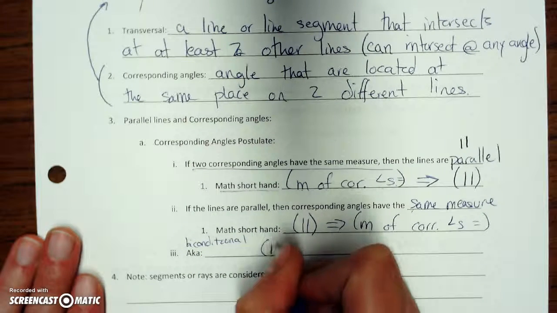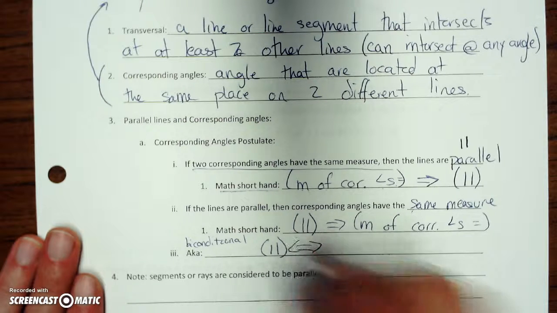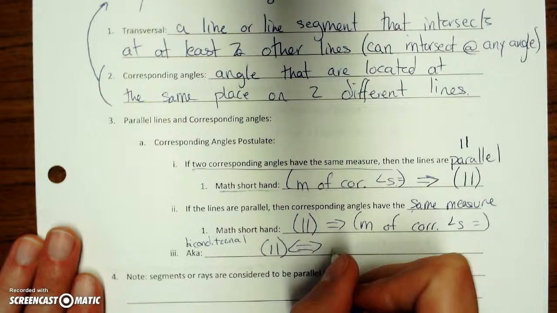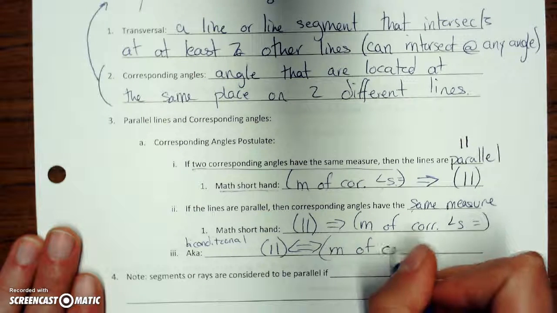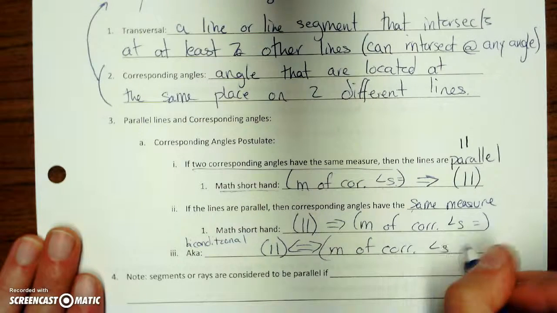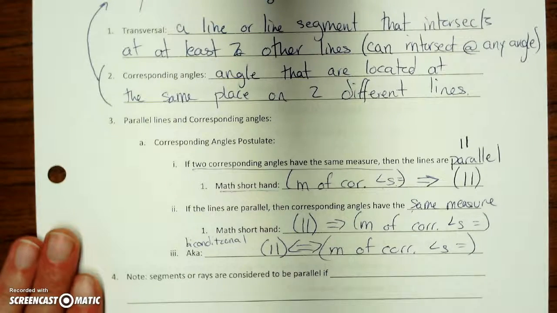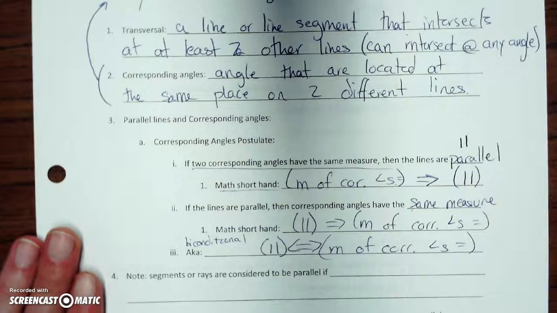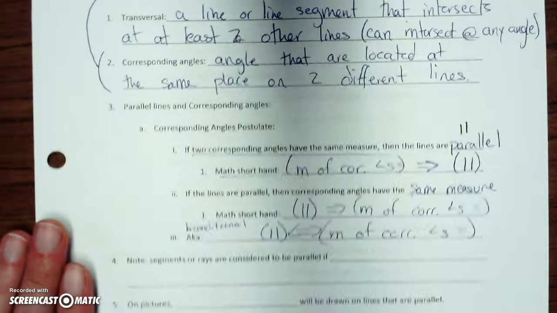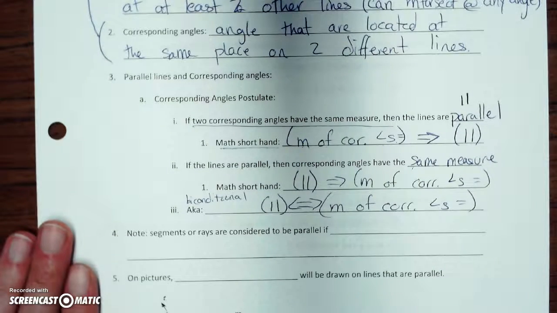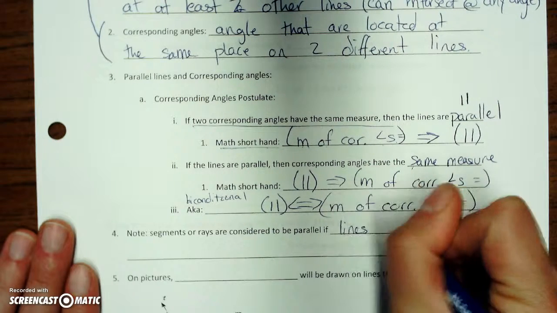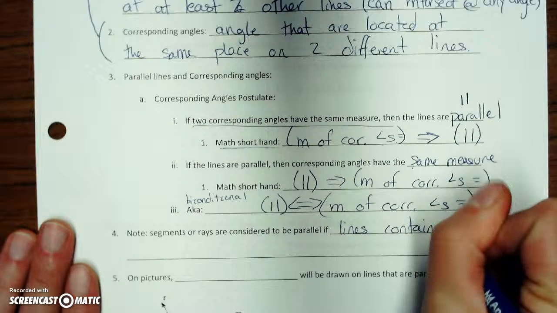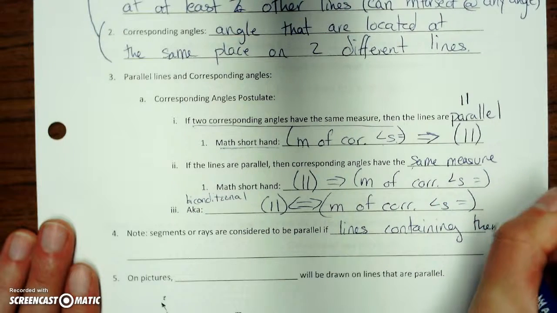And this is the biconditional. I'm going to write it in shorthand because I don't want to rewrite the whole sentence. But lines are parallel if and only if the measure of corresponding angles are equal. All right, that leads us on to one final note here on this page. Segments or rays are going to be considered parallel if the lines containing them are parallel.